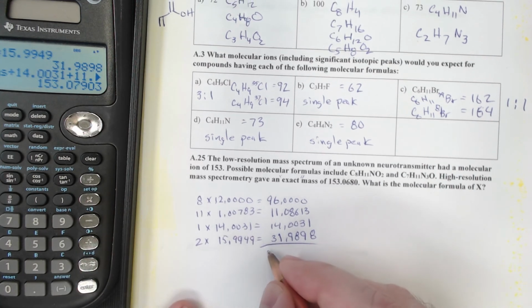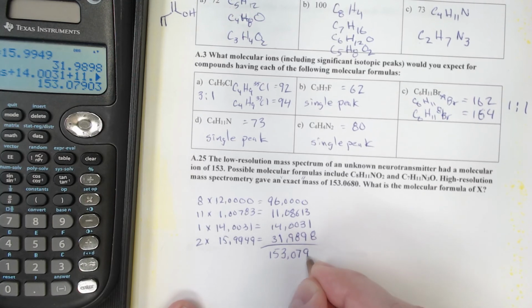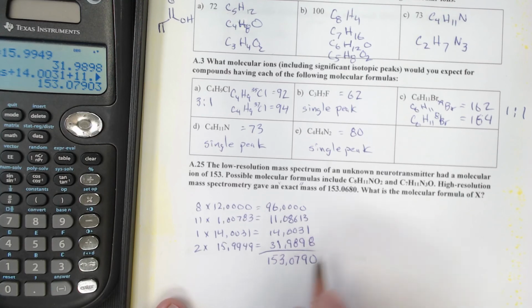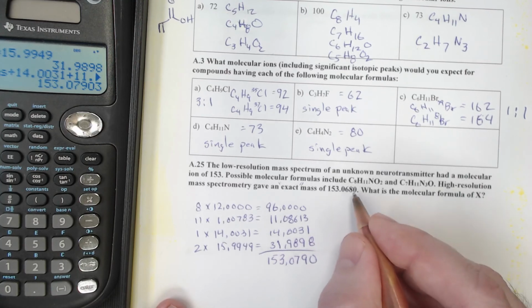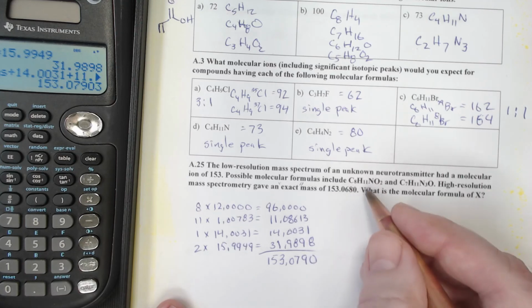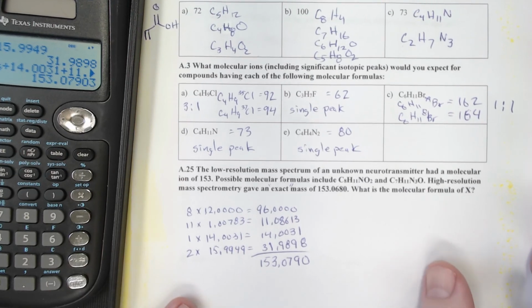The number that we get, going out to the fourth decimal point, is 153.0790. We'll see that's pretty close. That may be it. The numbers here are often not perfect, because the calibration isn't always exact. Usually the calibration is within about 15 or 20 parts per million.